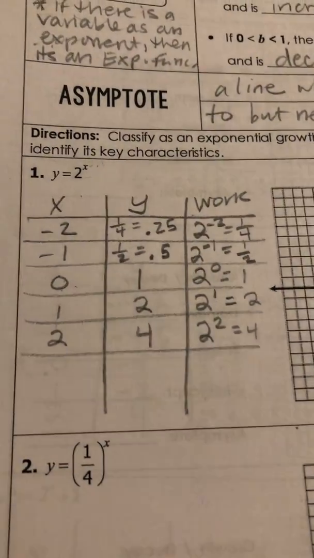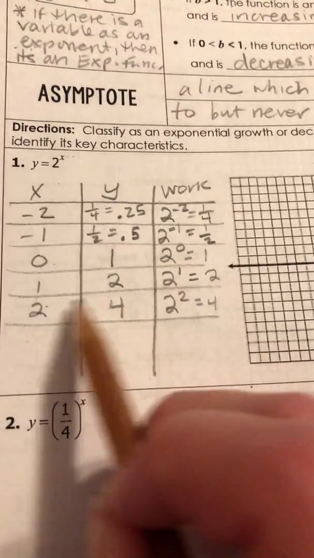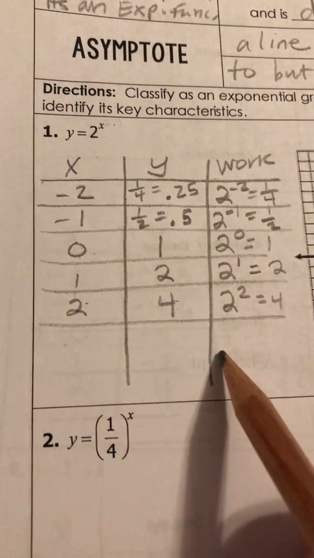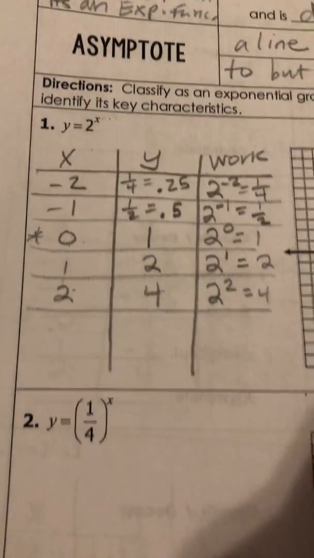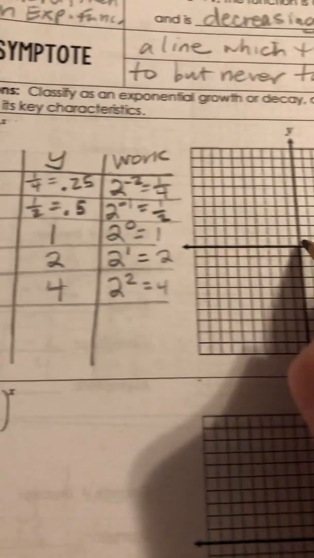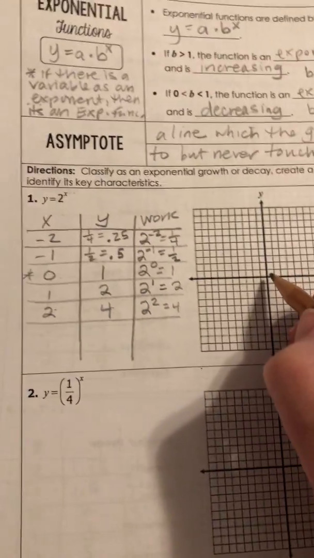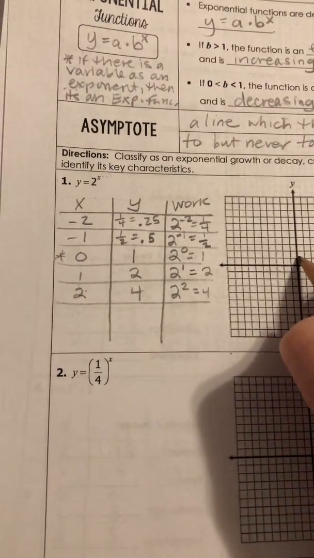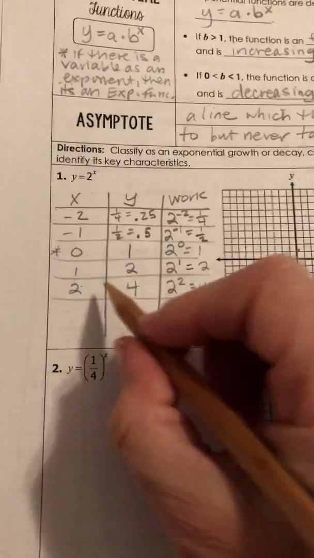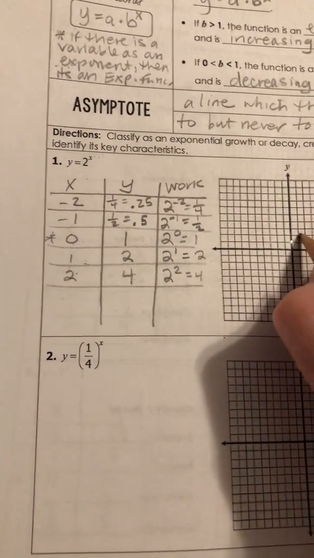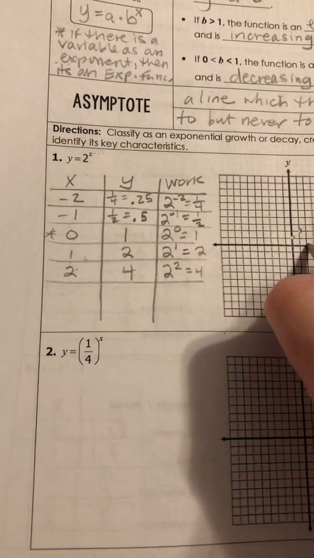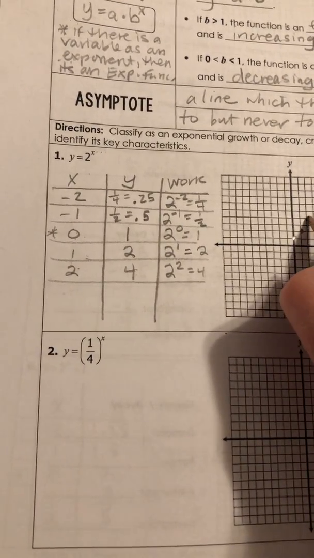Okay, so now I have created basically a set of coordinate pairs here, right? Let's start with this one, 0, 1. Okay, so I'm going to go over to x. Okay, and I'm going to zoom out. I'm going to start here. 0, I'm going to go up 1. Okay, now I'm going to do my second one. I'm going to go in the positive land. I have 1, and I'm going to go up 2. And then I'm going to go 2 over 2 and up 4. 1, 2, 3, 4, right?